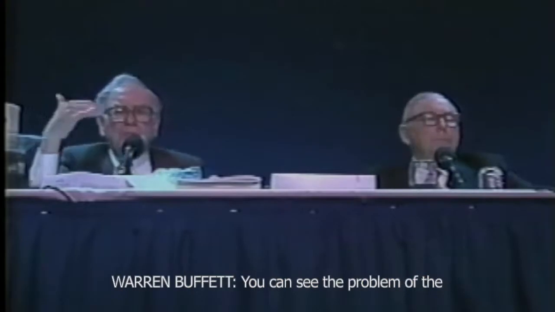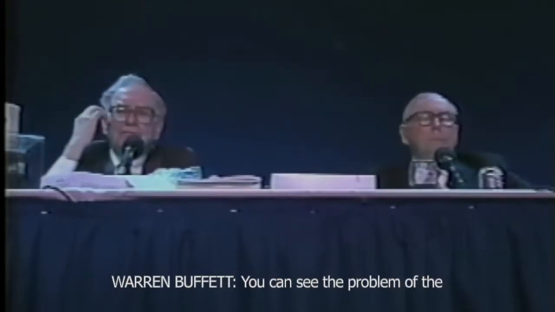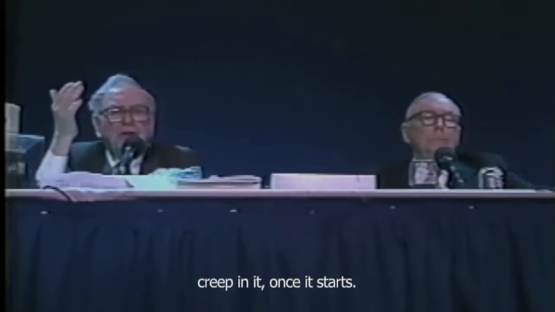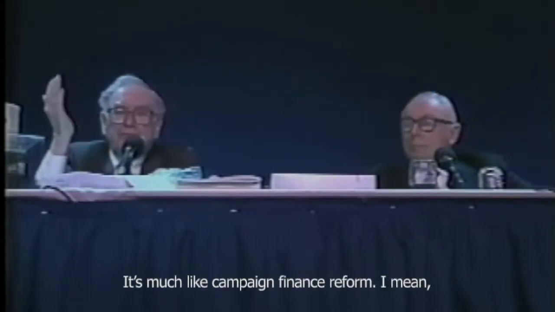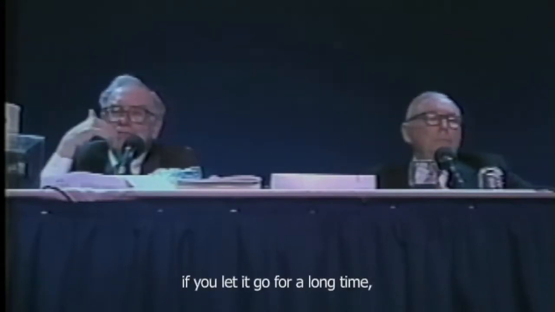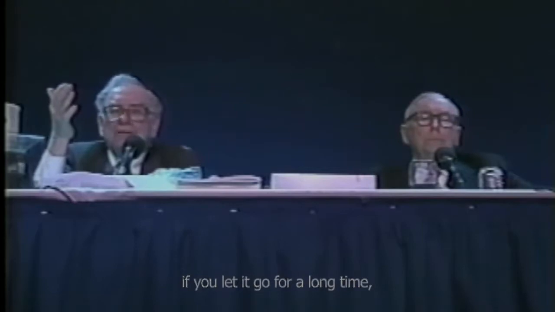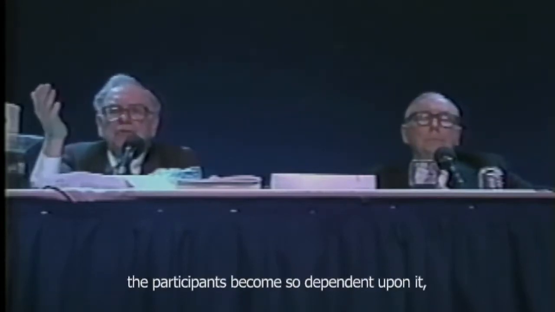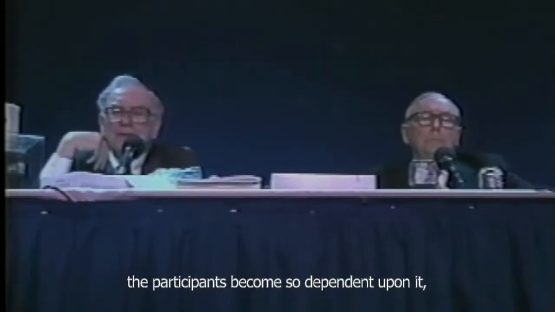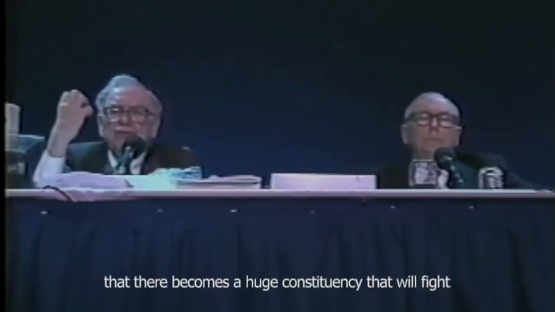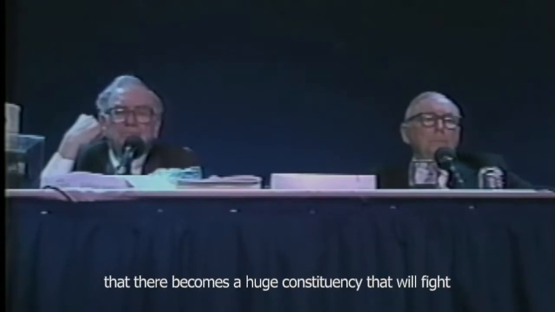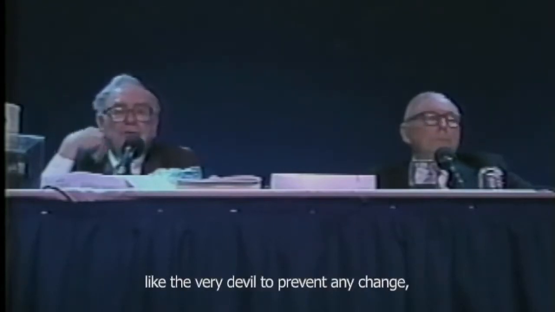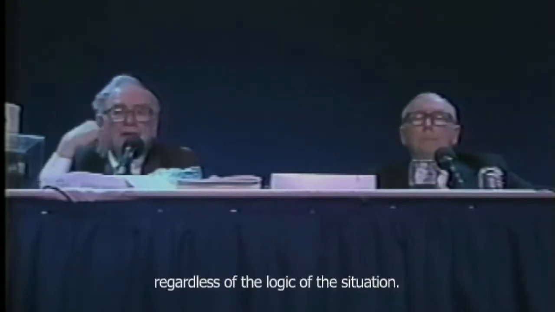You can see the problem of the creep in it once it starts. It's much like campaign finance reform. I mean, if you let it go for a long time, the system becomes so embedded in it, and the participants become so dependent upon it that it becomes a huge constituency that will fight like the very devil to prevent any change, regardless of the logic of the situation.